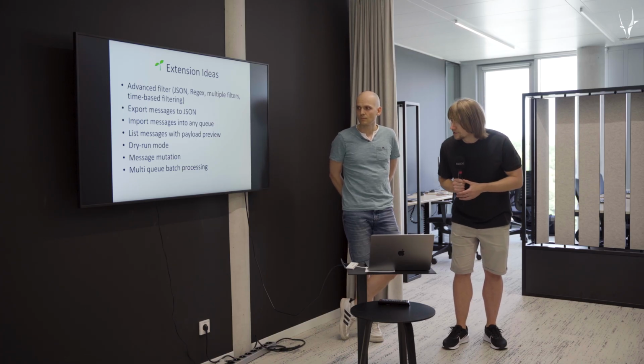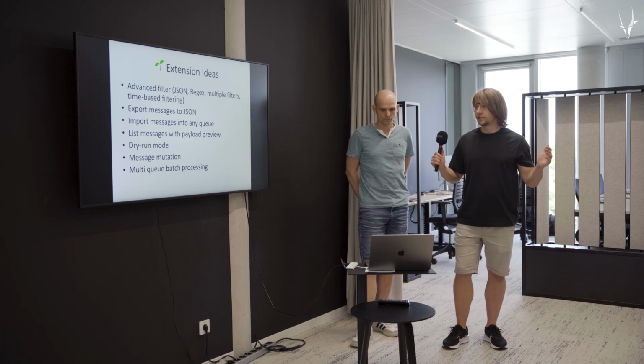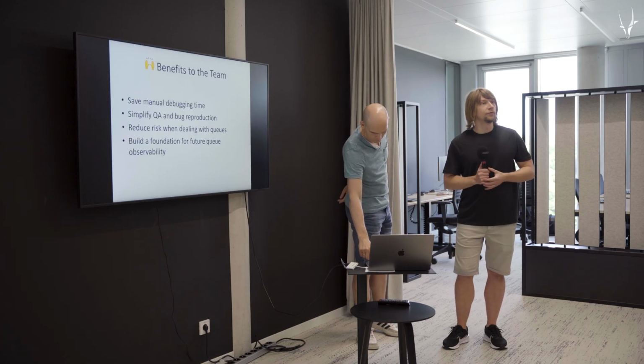The exporting capabilities also; the idea is to import messages into any queue. There is also a dry run, if you just like to test how the solution works and you're afraid about your data, you can run it locally. You don't need to use production. And for sure you have millions and millions of messages, so we have a plan to extend it with batch processing, to run our CLI tool in batches. You had there also message mutation.